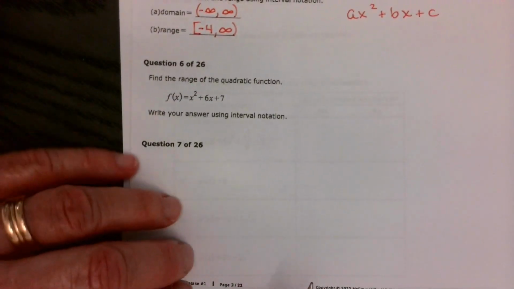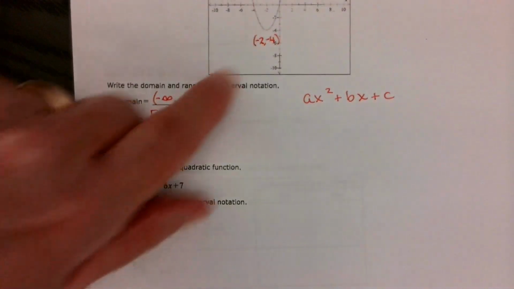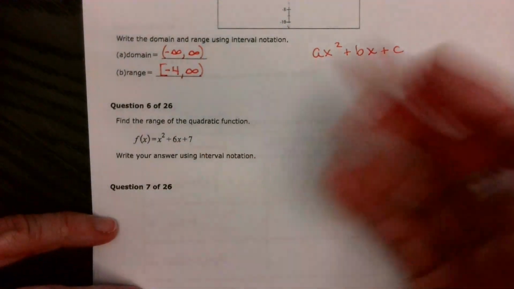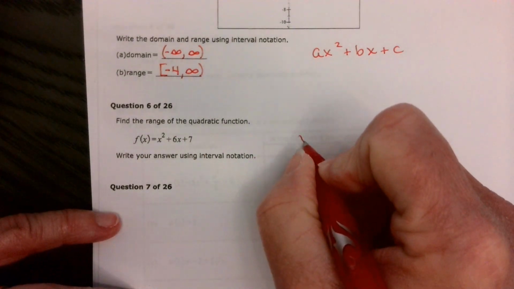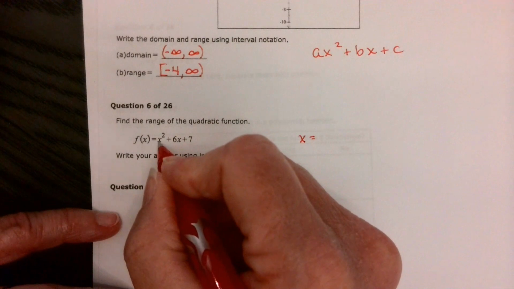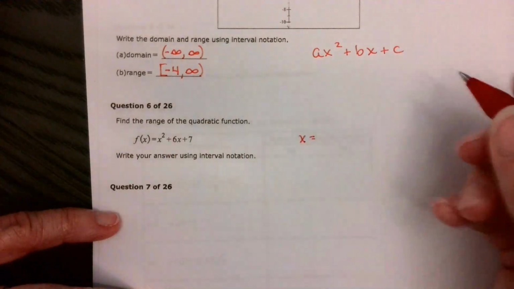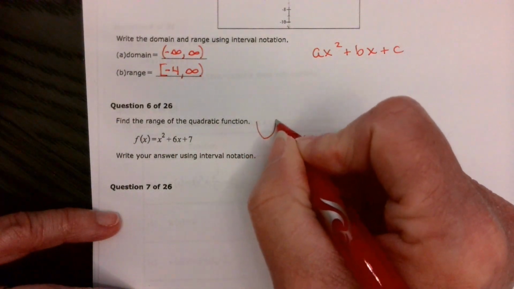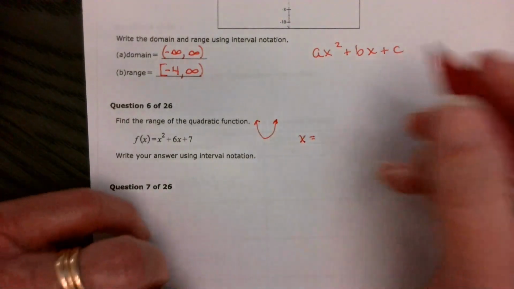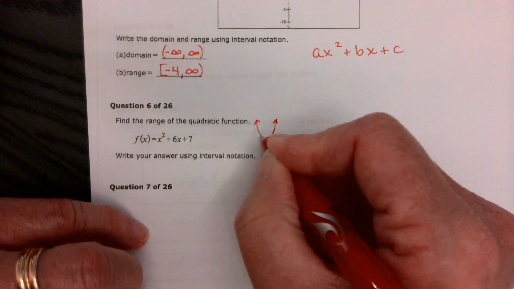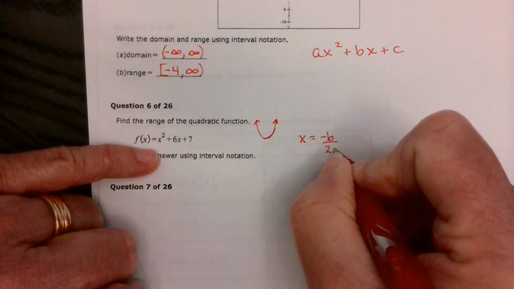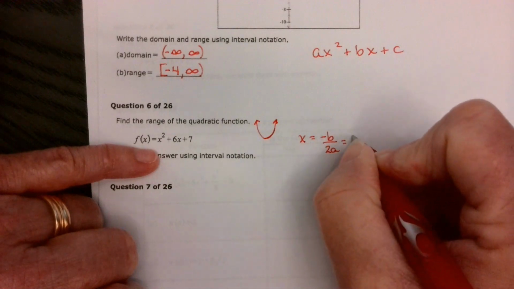Okay, so find the range of the quadratic function here. Now again, the range comes from the y value of the vertex. So right here, I'm going to find the vertex. There's a +1, so I know the a is +1, so it opens up. So I know we're going to have a minimum here. So x is -b over 2a.